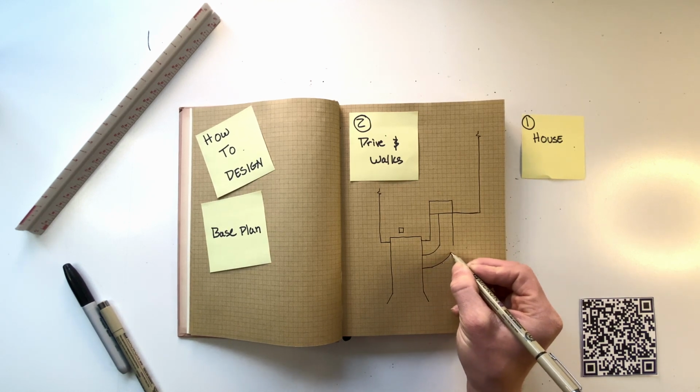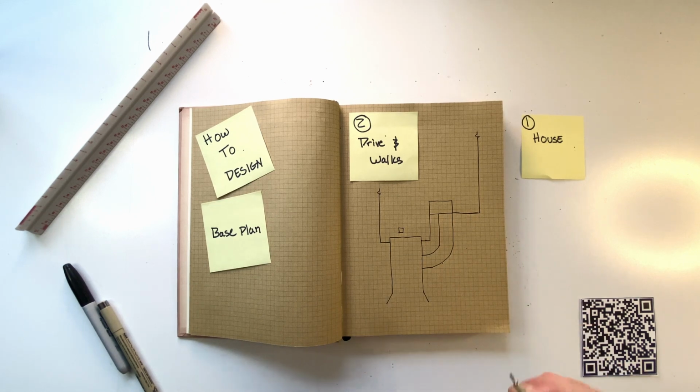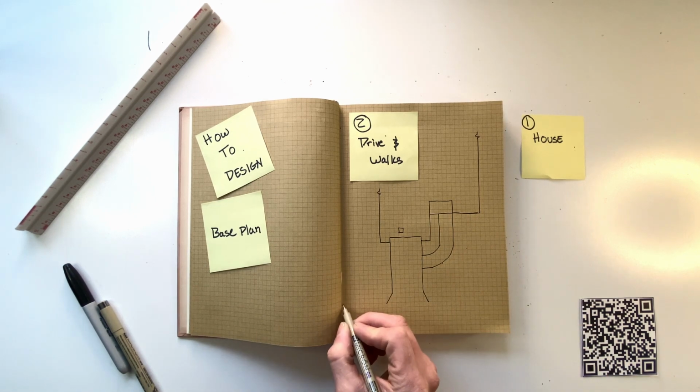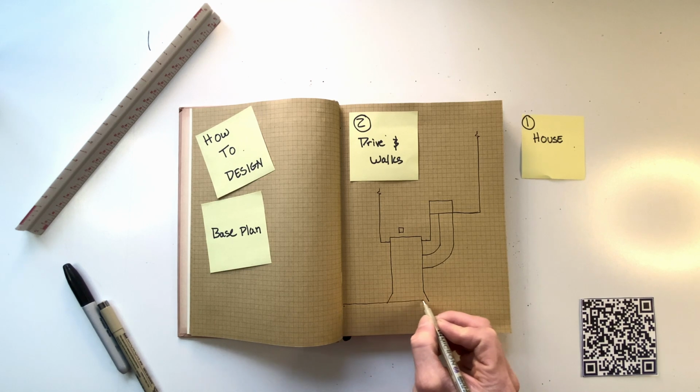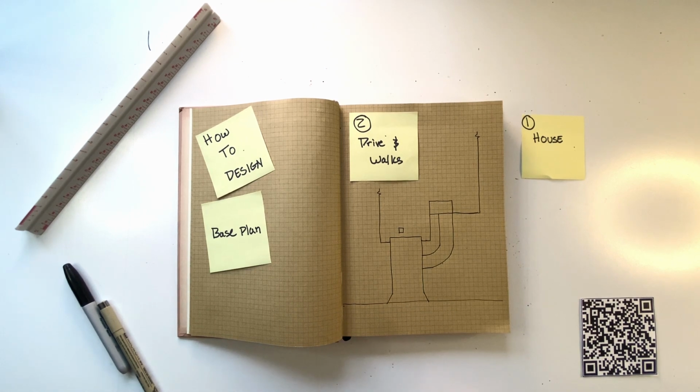This is a really easy and quick way that you can map out your property and get a clean design idea for your project without breaking the bank to go to a landscape designer.